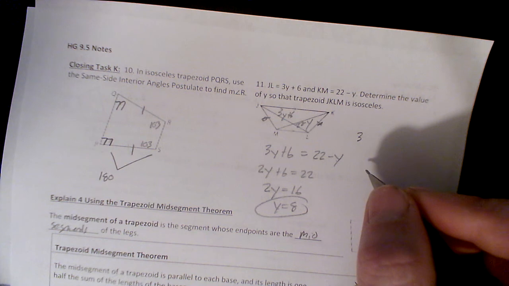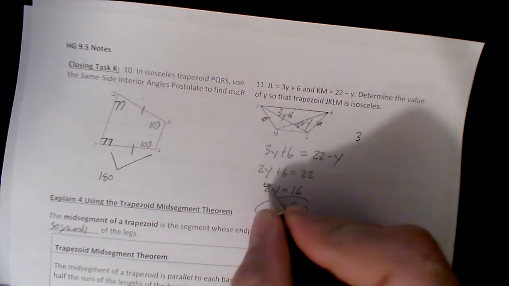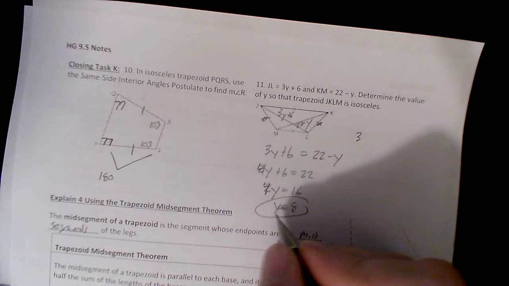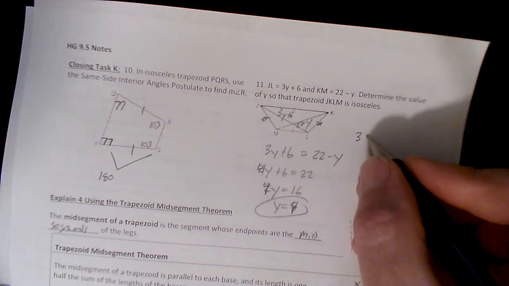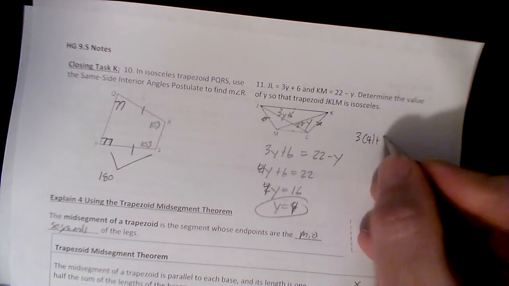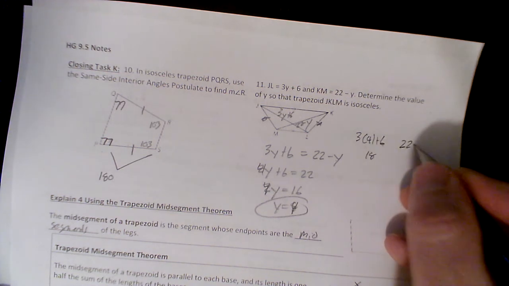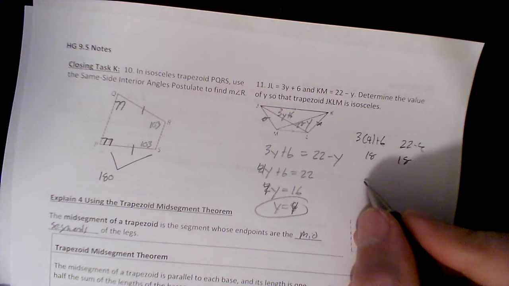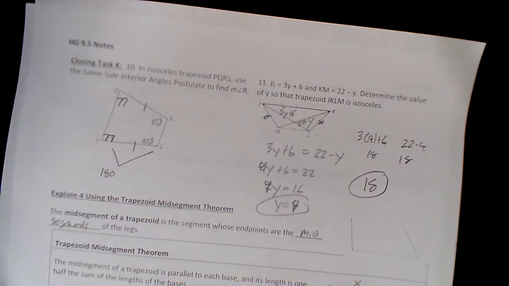Did I do something wrong here? Let me see if I did. Oh, you know what? I should have added y, which would give me 4y, and that would give me y equals 4. So let's plug it in. 3 times 4 plus 6 is 12, 18, and definitely 22 minus 4 is 18. So a value of 4 for y would give us an isosceles trapezoid.